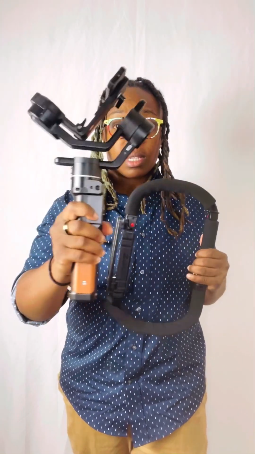So for today, I'm going to talk to you guys about the difference between a stabilizer and a gimbal. These are your devices. This is a gimbal, this is a stabilizer. That's it. But not for real. There is a difference between these two devices.